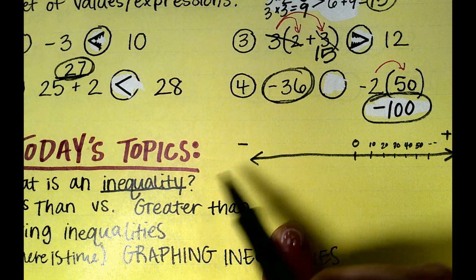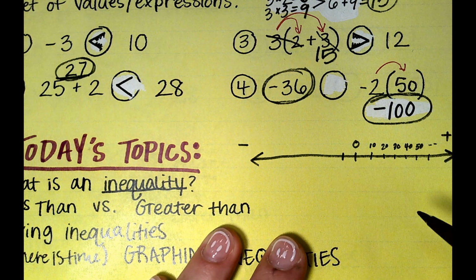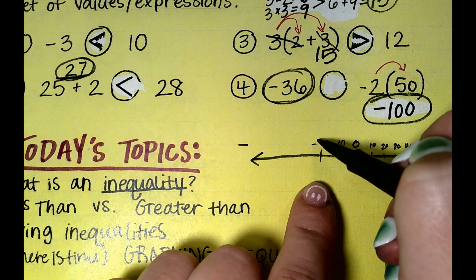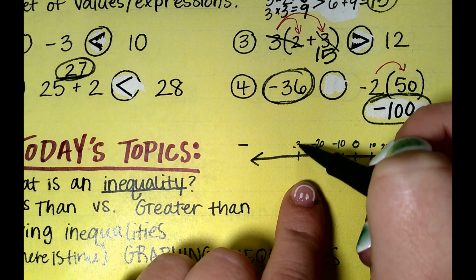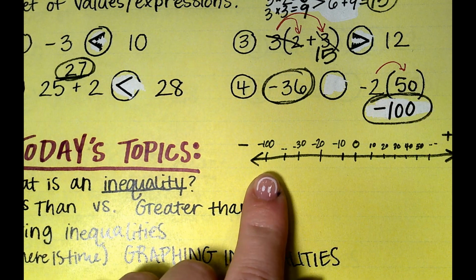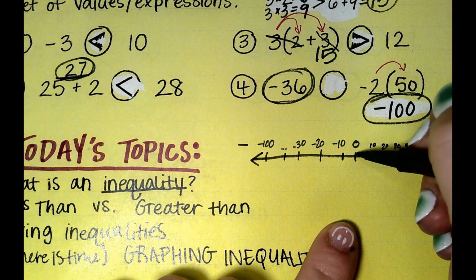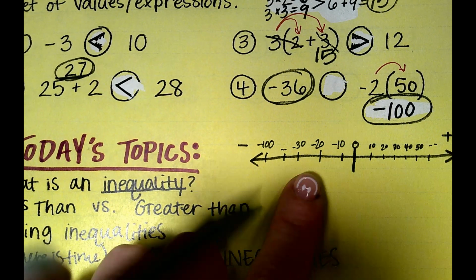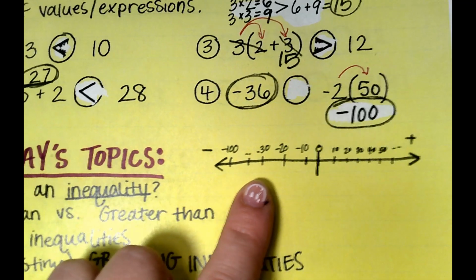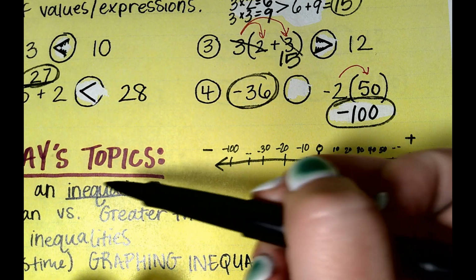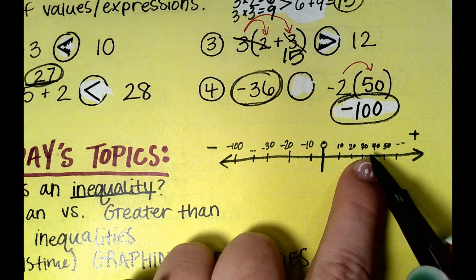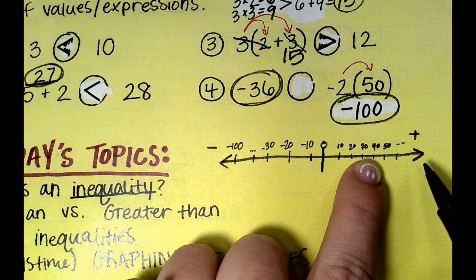When we get to negative numbers, remember they work backwards. So, negative 10, negative 20, negative 30, skip a few, negative 100. We keep going. So, when we're looking at a number line, numbers that are more towards the right, towards the positive, are bigger. Numbers that are more towards the left are smaller. So 36, if it was positive, is less than positive 100.